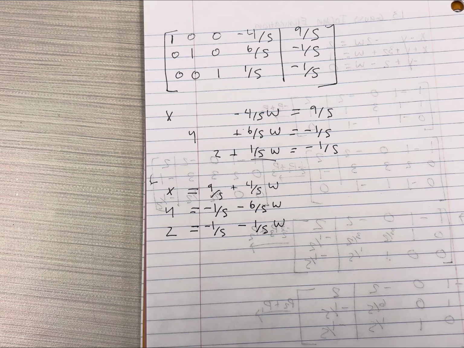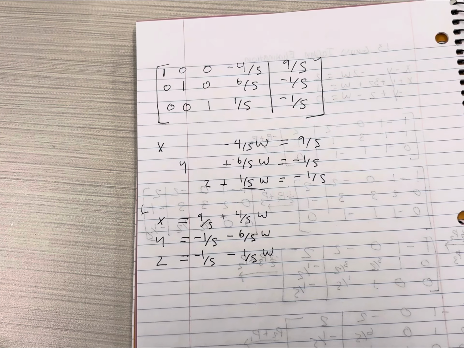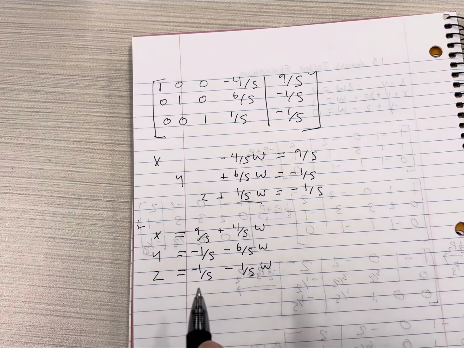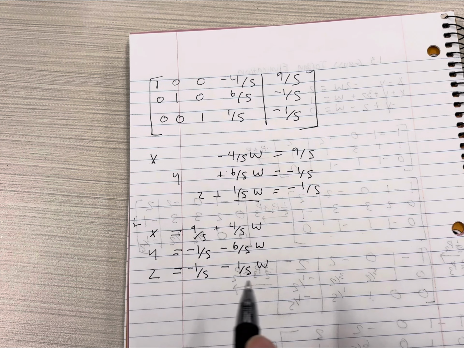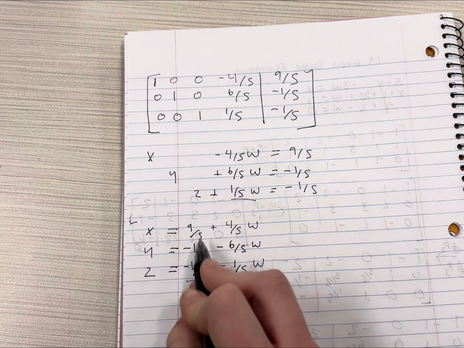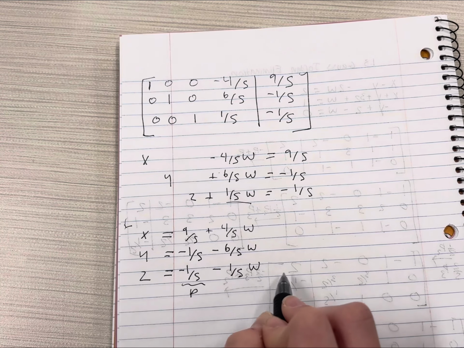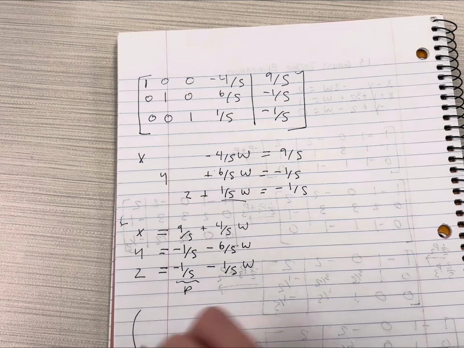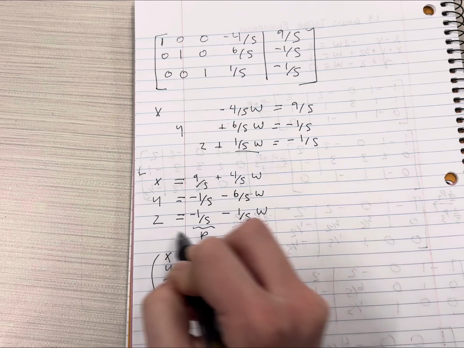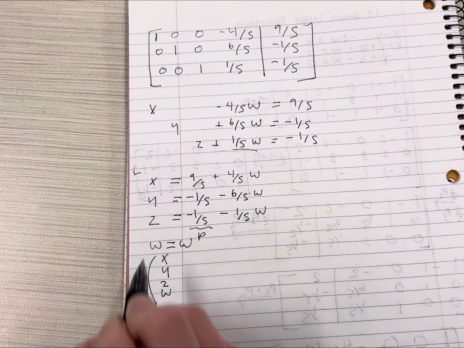Okay, so now that we have our leading variables written in terms of w, this helps us write our general solution set. The general solution is the particular solution plus the homogeneous solution, in which the particular solution is the constants, and our homogeneous solution is our free variable w. So we can say that our solution x, y, z, and w, and also w in its own equation is w equals w, because that's what we're parameterizing with.